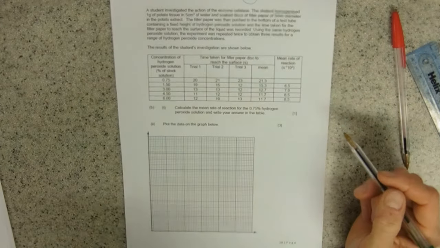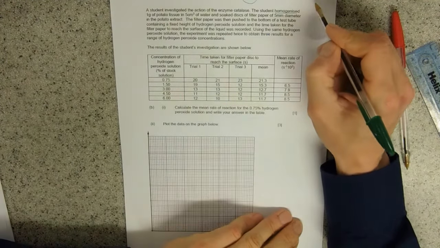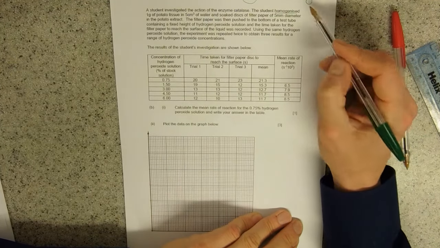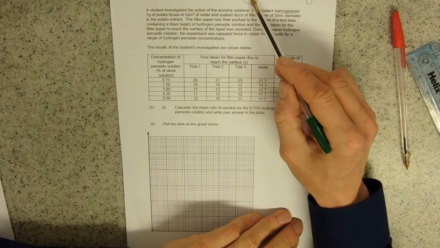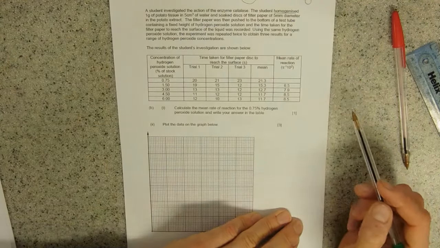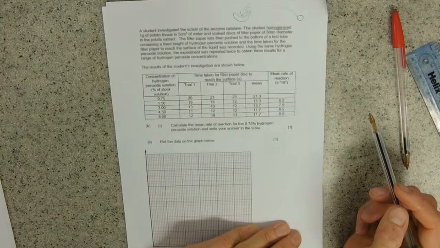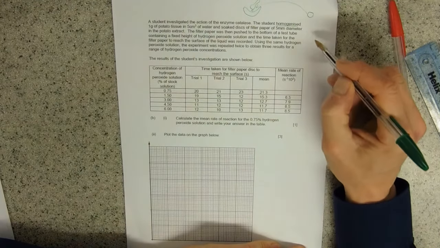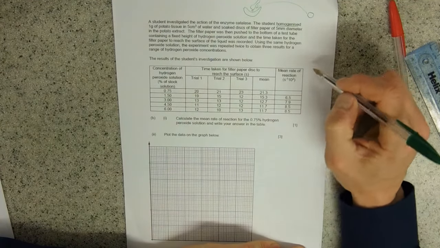mashed it up. And then they had little discs of paper, 5mm in diameter, so about that size, and they've dipped them in the potato extract. So they've dipped those in there. And then they push it to the bottom of a test tube.